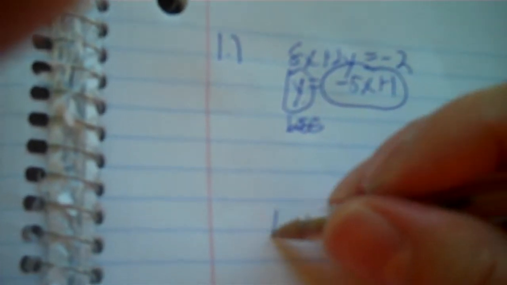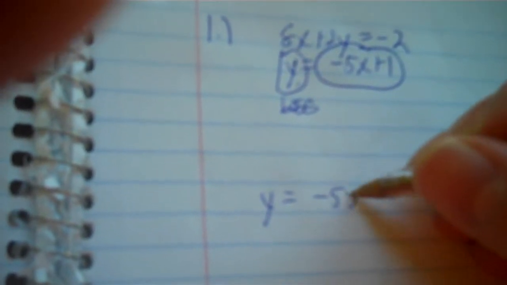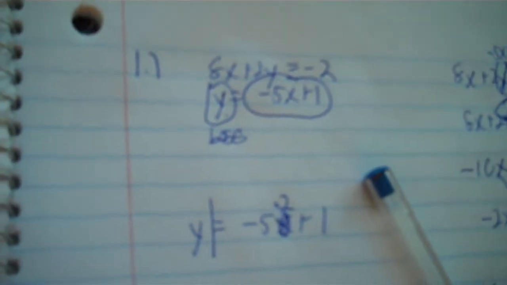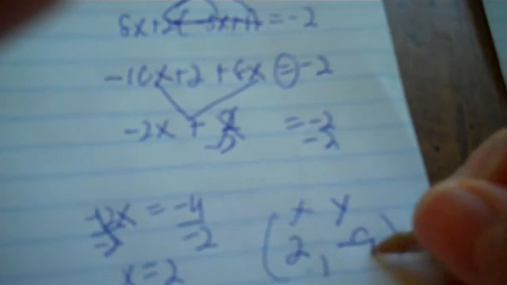Now when solving for the y, use the equation where the y is by itself. Because you see, all I need to do is replace the x with 2 and take negative 5 times 2 plus 1. That's negative 10 plus 1, which is negative 9. That's the answer.